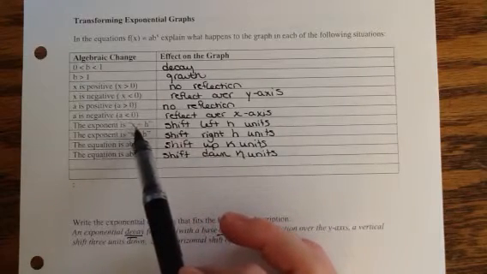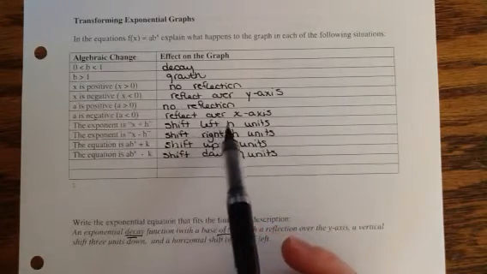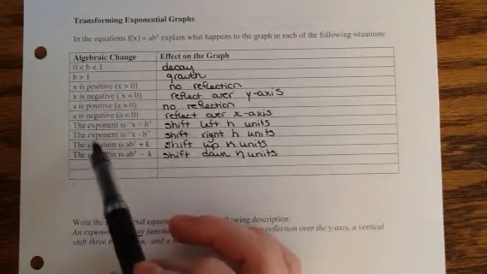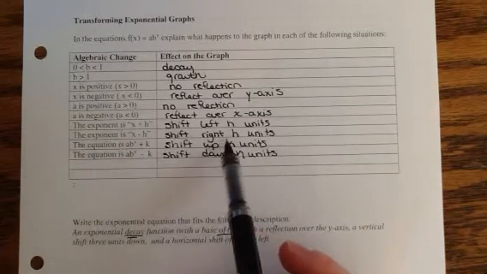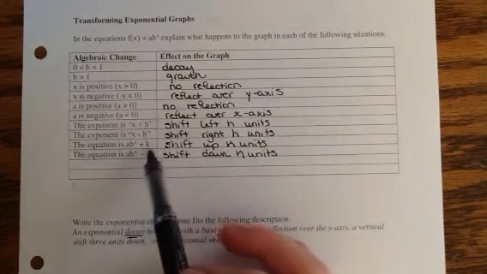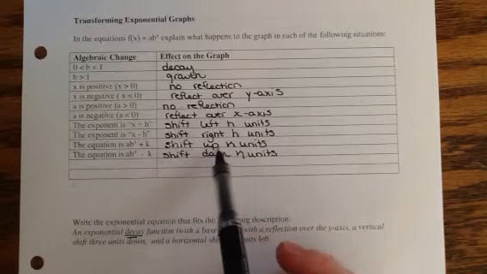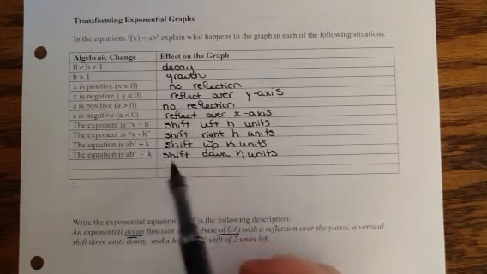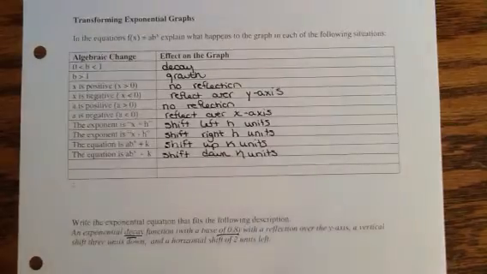If my exponent says x plus h, then I go to the left h units. If my exponent says x minus h, then I'm going to go to the right h units. If I have a plus k at the end, then I'm going to shift up k units. And if I have a minus k at the end, then I'm going to shift down k units.